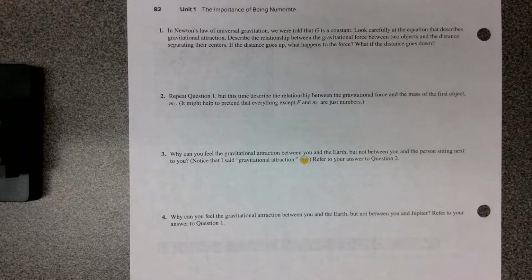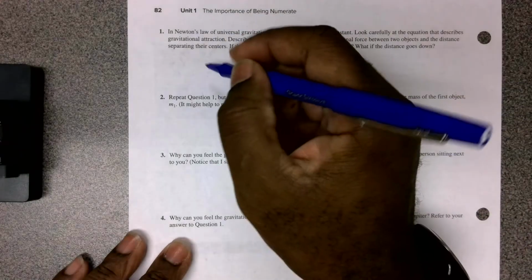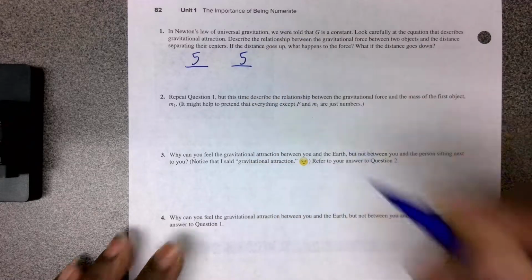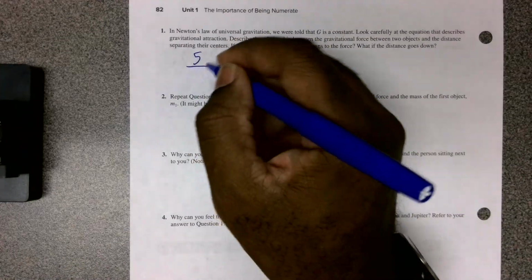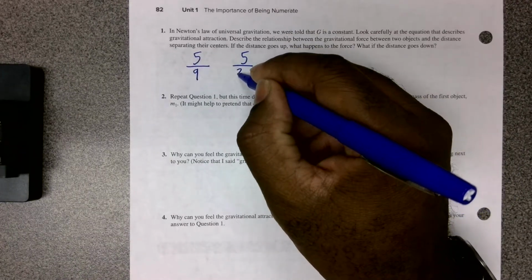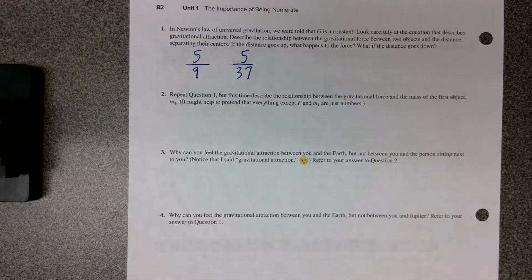Now listen, this is all according to fractions. Now, if you look at the typical fraction, let's say our numerator is 5. We would take two fractions. So in our first fraction, let's say our denominator is 9. And in our second fraction, our denominator is 37. Now, if we take out our calculator, because we want to see what happens when your denominator gets larger.